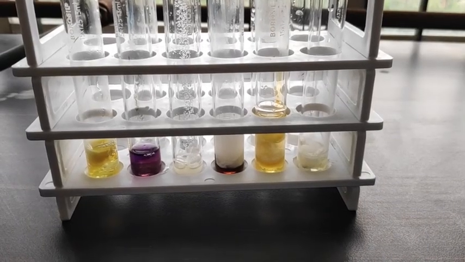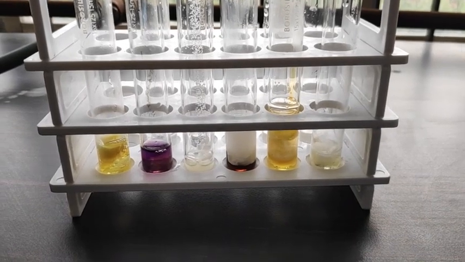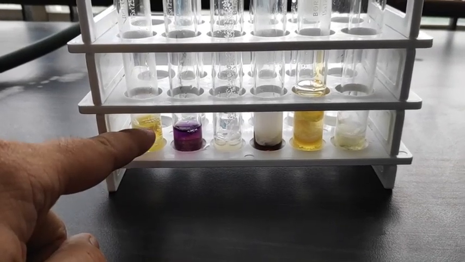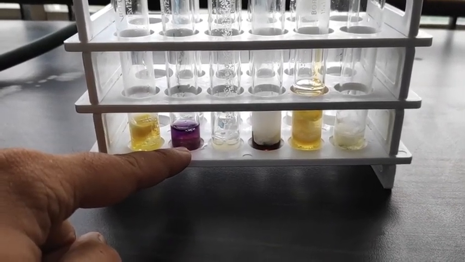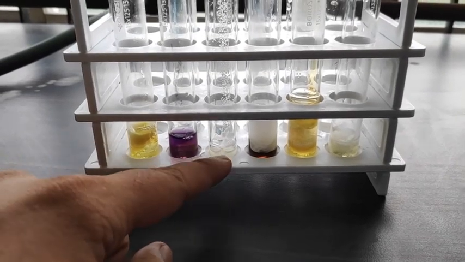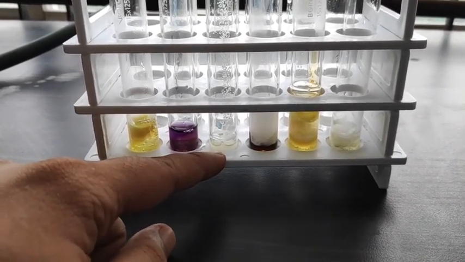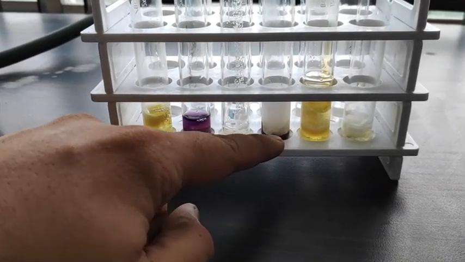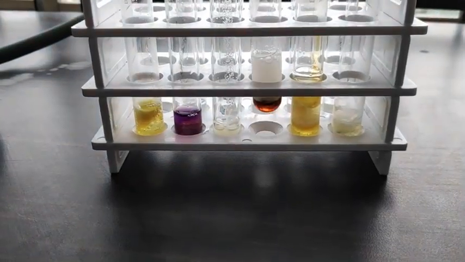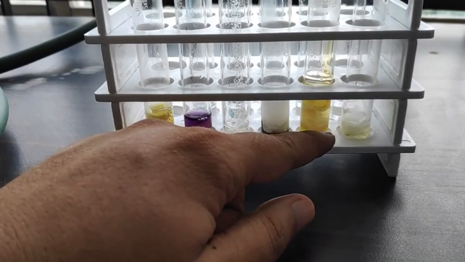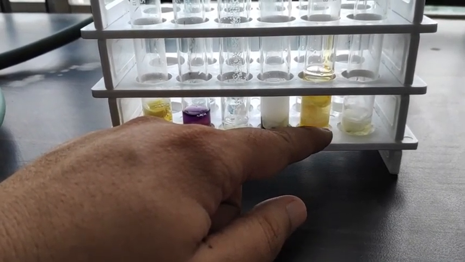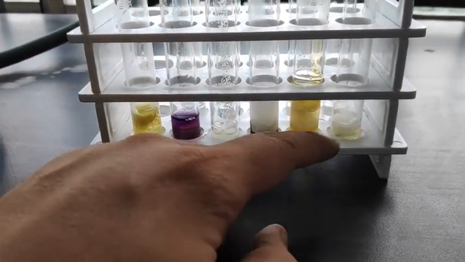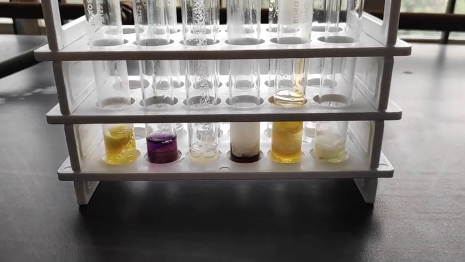Now we have all the tests which are present in front of us. The first one, which is already present on the left, is the Heller's test. The next one that we have performed is the biuret test. After the biuret test, there is the full saturation test that we have performed. The next one is the lead acetate test. See, we have the brown color, and how the brown color is now deepening with time. The next test is the xanthoproteic test, which tells us whether any kind of aromatic acid is present. And finally, what we have is the sulfosalicylic acid test.